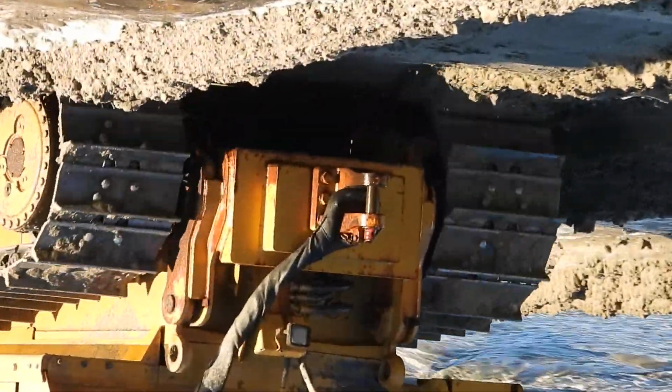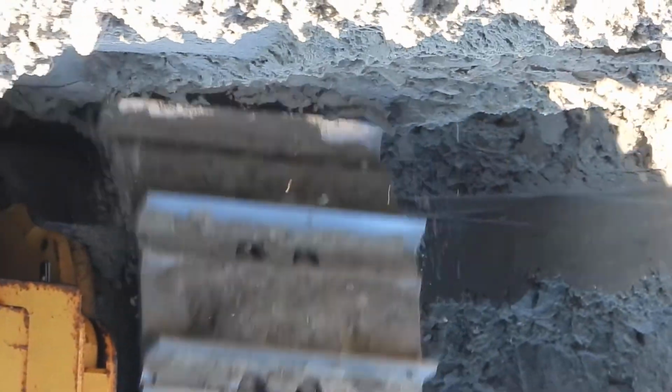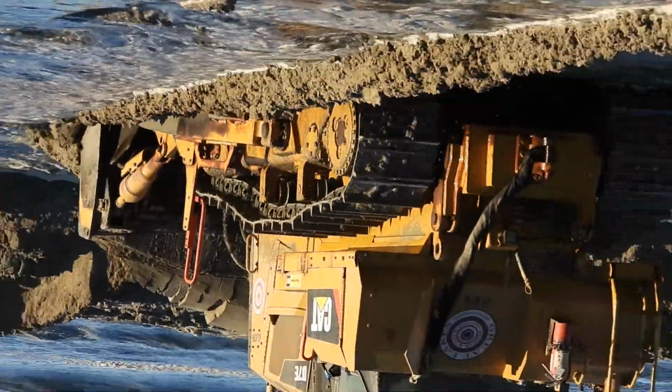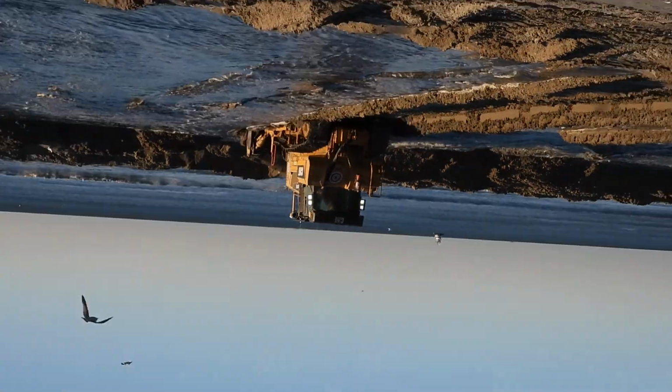Do you think that water will do the same thing it did earlier? Well, it's not in the water yet. When it gets there, it will. Oh, it's a little bit higher. Higher is drier and lower is wetter.